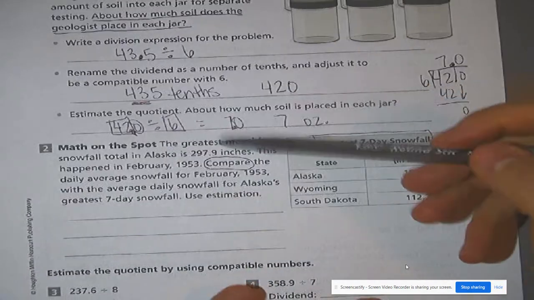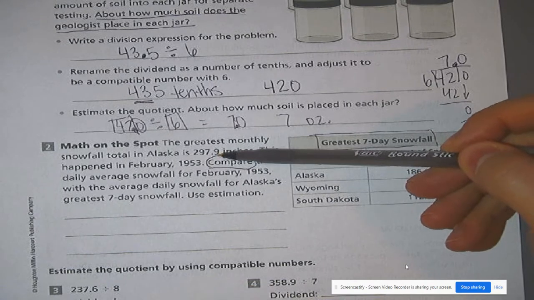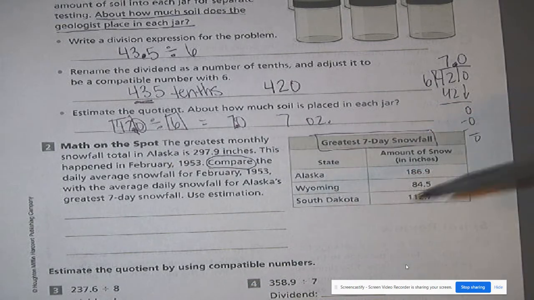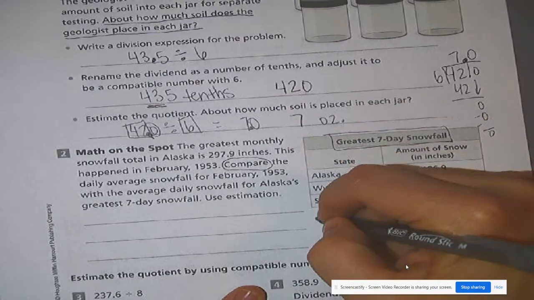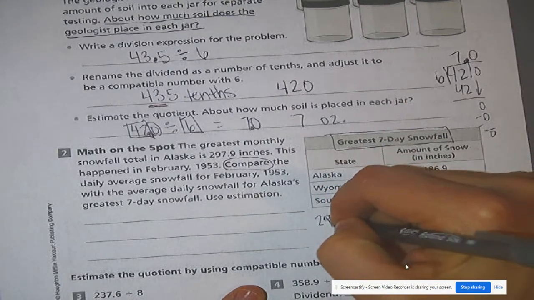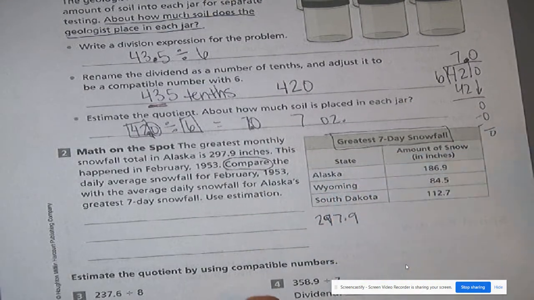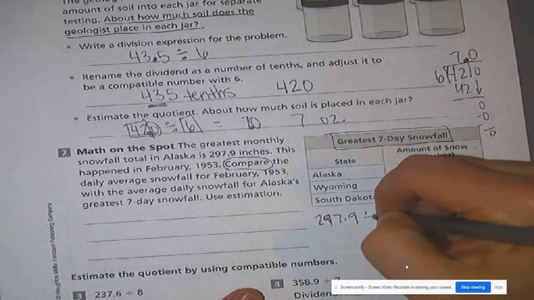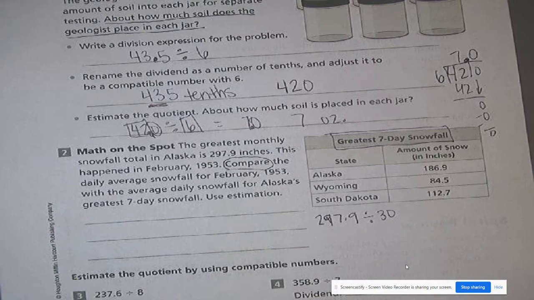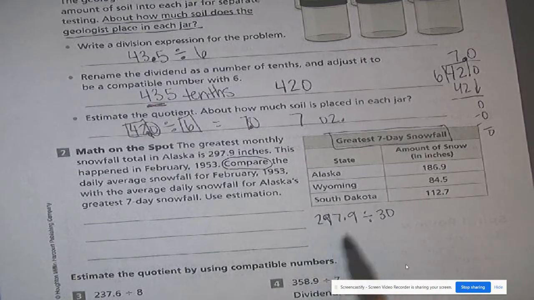Okay, well over here, here's the greatest 7-day snowfall of Alaska. Right now our number is for the whole month of February. But they don't want us to know the whole month of February, they want us to know a daily number. So we're going to have to divide this by how many days in the month there are. And usually when you say how many days of the month, everybody says 30. So I know it's February, but we're estimating, remember? Okay, so what would be a compatible number?